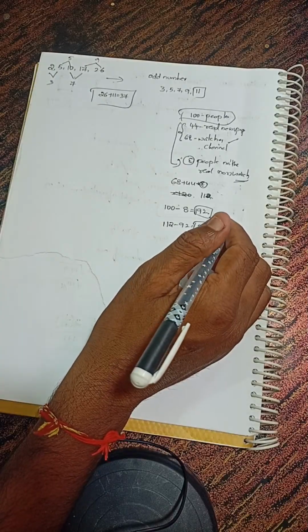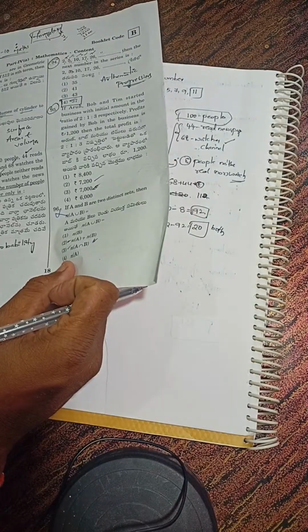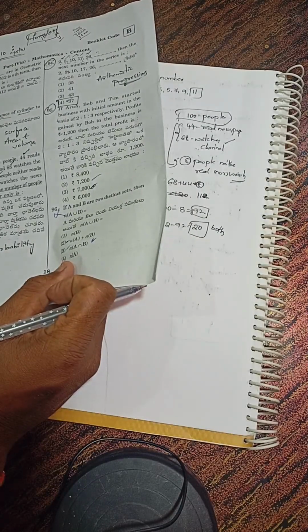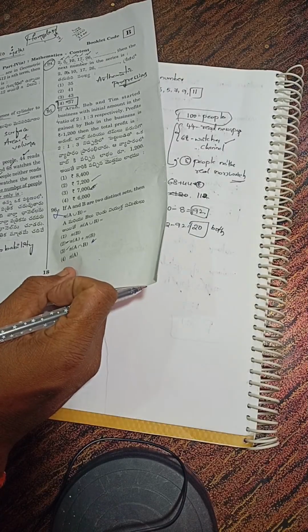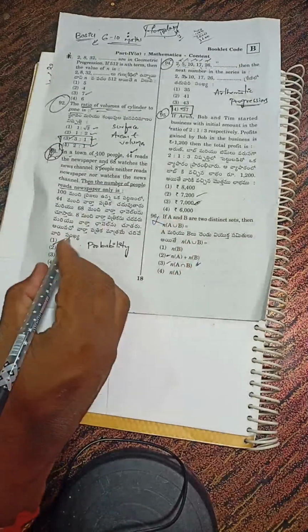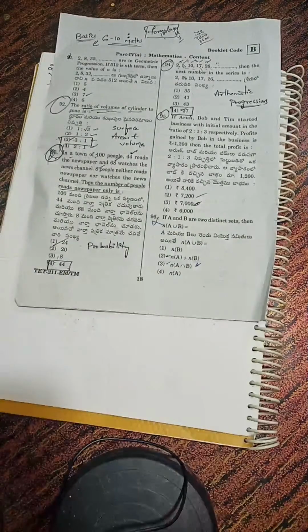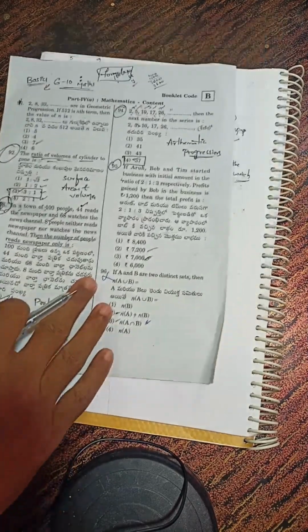The number of people who read only newspaper, the answer is given. So 44 people are going to read the newspaper. So 44 is the correct answer.